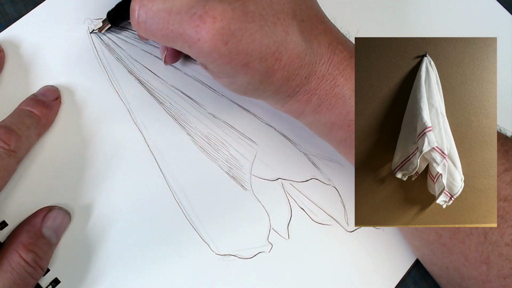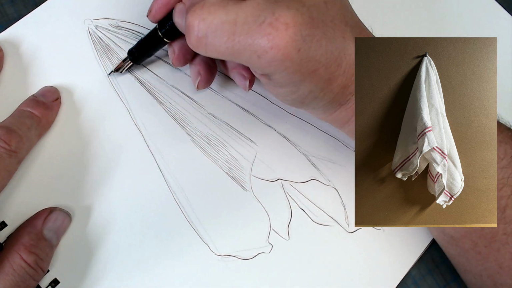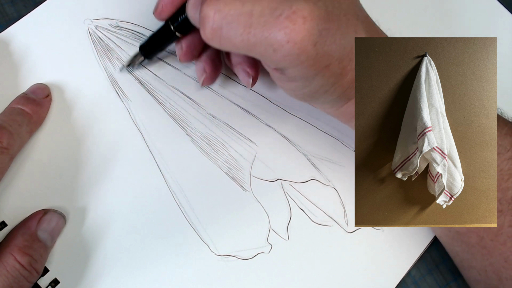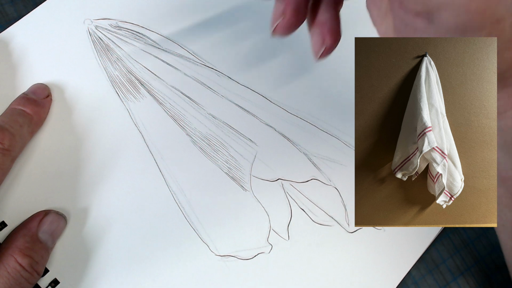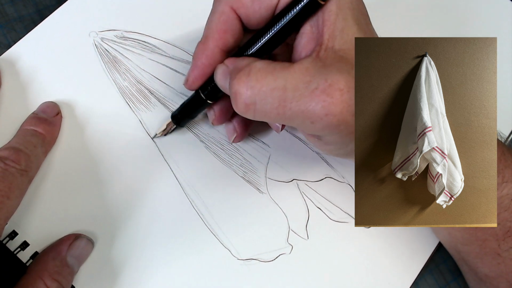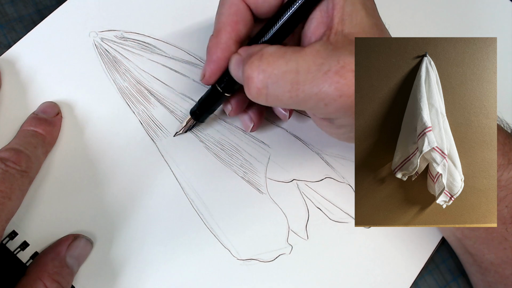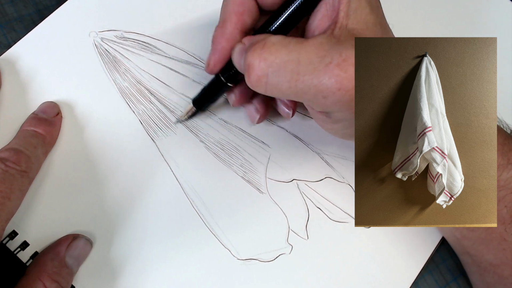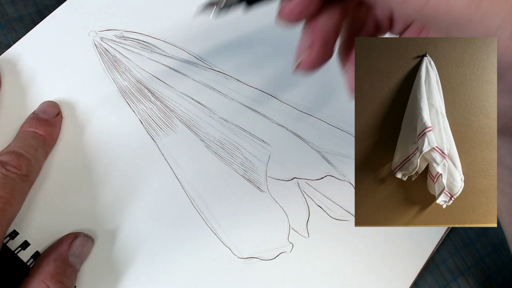We're going to follow the direction. So obviously, it's going to be difficult to fill this entire area all at once. So I'm putting down patches of hatching. The key is to keep those patches close together so that you don't have a gap. And you also want to avoid overlapping too much because that's going to create an uneven overlap here.